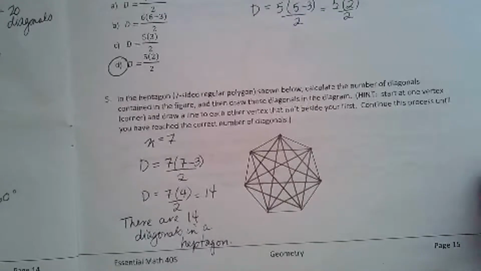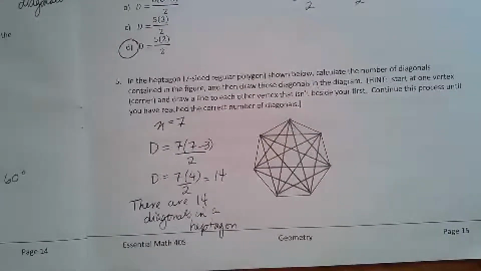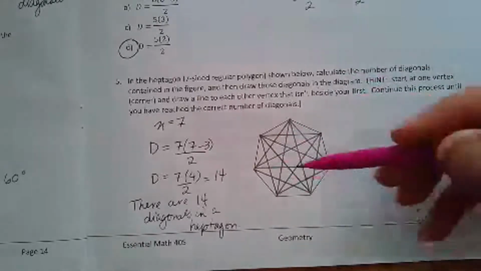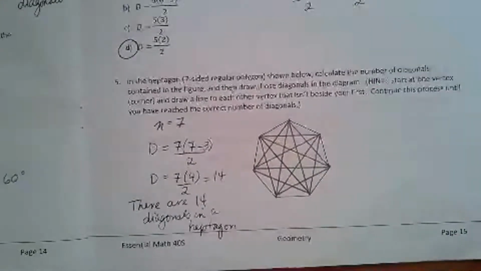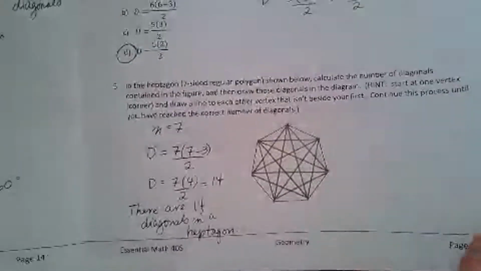Because this is a regular polygon, right? Like it's symmetrical. All the sides are the same length. So you're always going to produce these really pretty star shapes in the middle. Okay, so there's my 14 diagonals. That is it for the homework, okay?